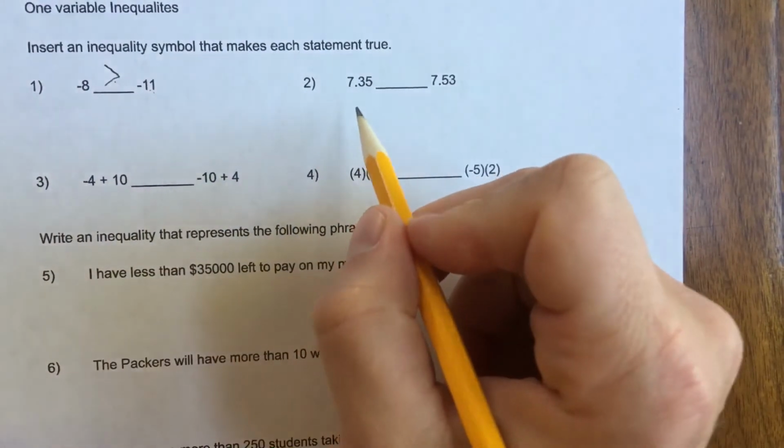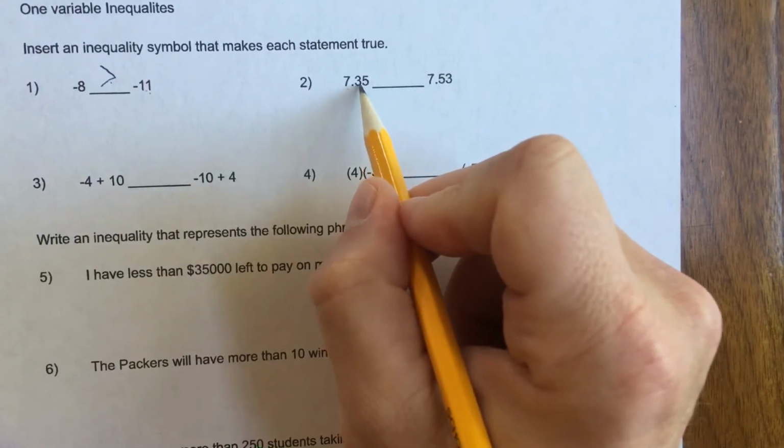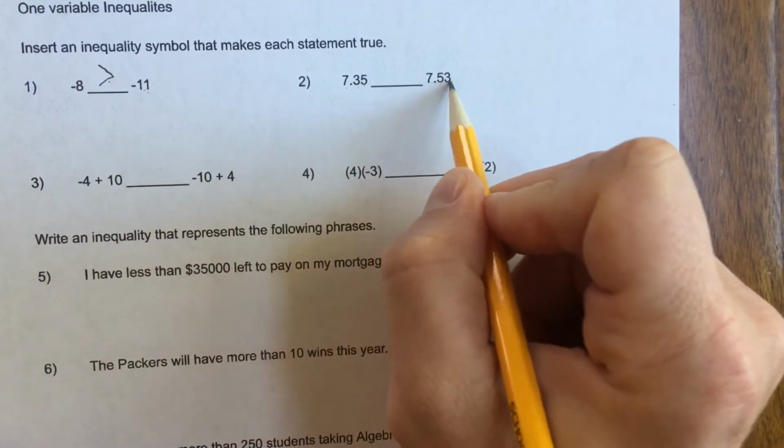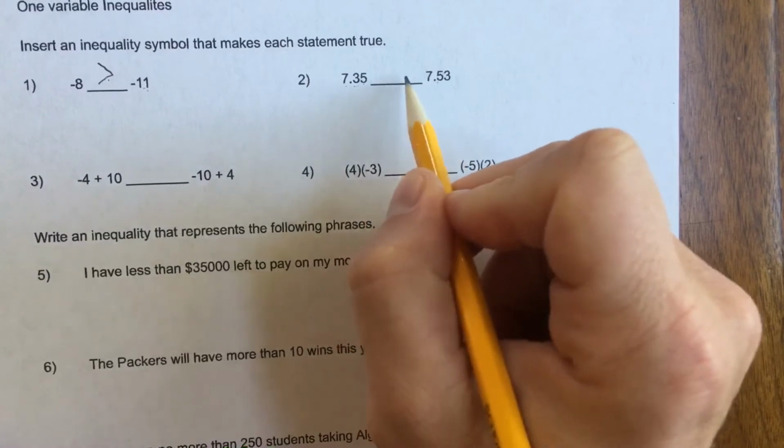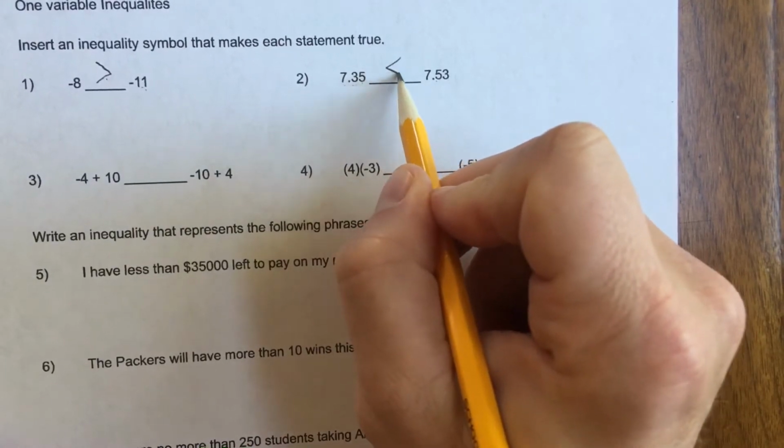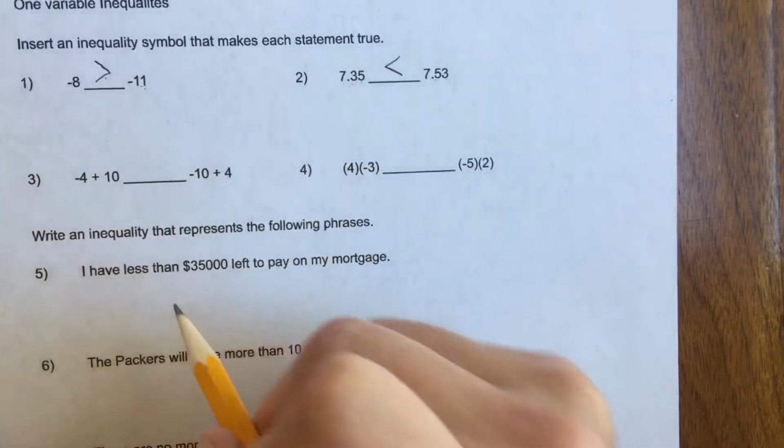For number 2, 7.35 is less than 5.3. 3 is less than 5. You go in that order there. So again, it's going to eat the bigger number going this way.